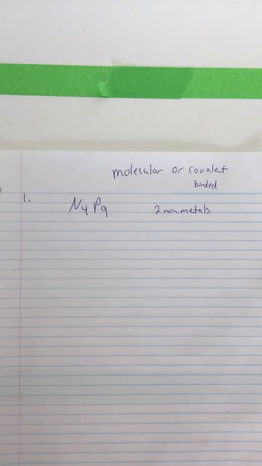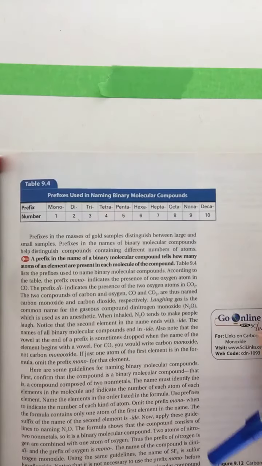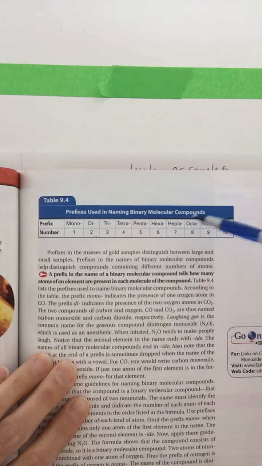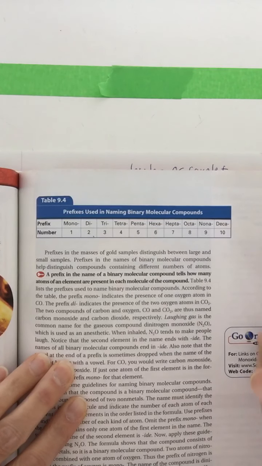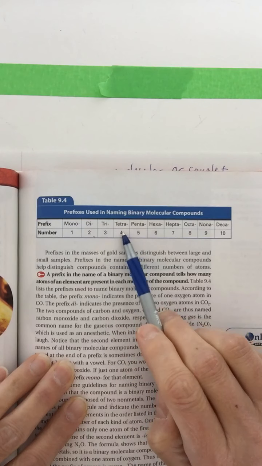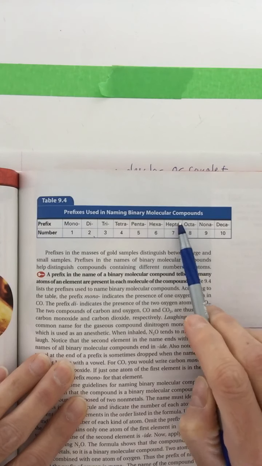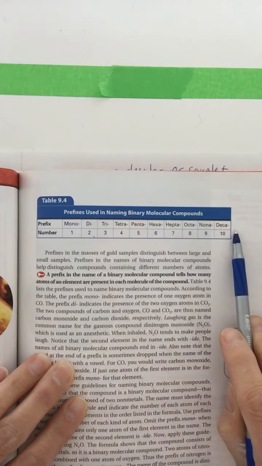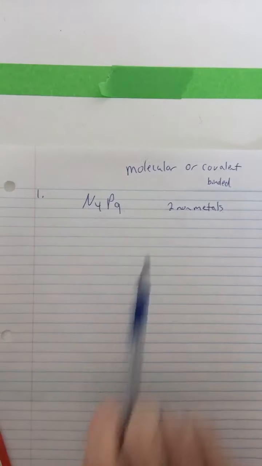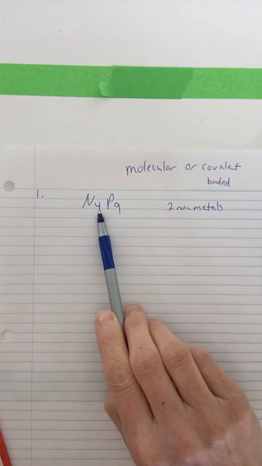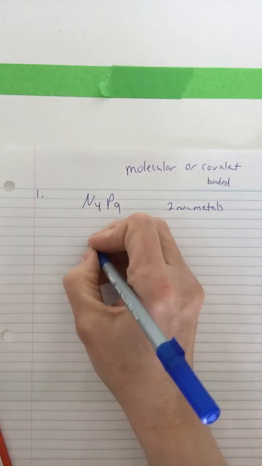Well, this you've seen before, and I mentioned this page in your textbook today. So here in your textbook, you can see the prefixes that we use. If I were you, I would jot this down, or when I'm doing this homework, I would have page 269 open. Mono is 1, di is 2, tri is 3, tetra is 4, penta is 5, hexa is 6, hepta is 7, octa is 8, nona is 9, and deca is 10.